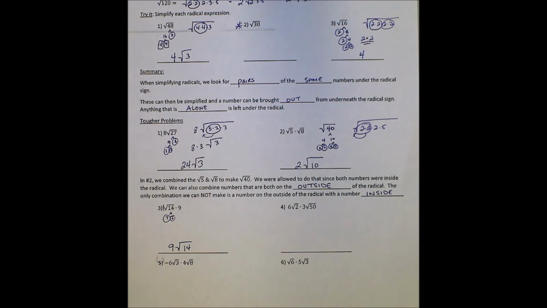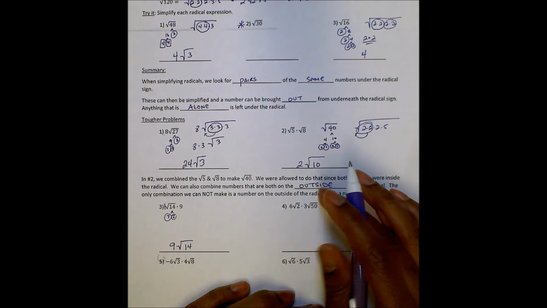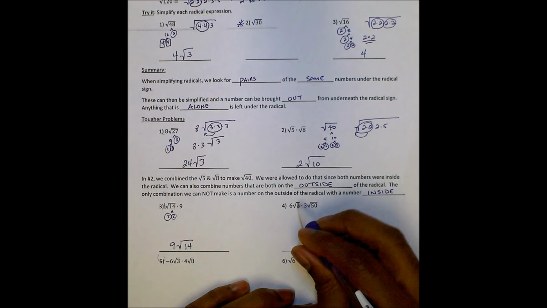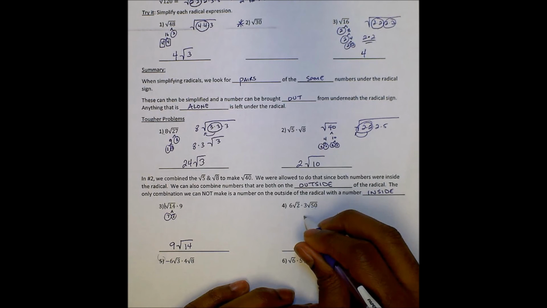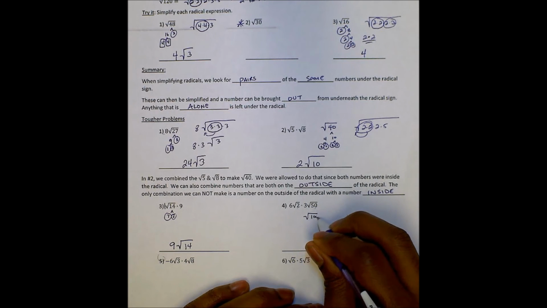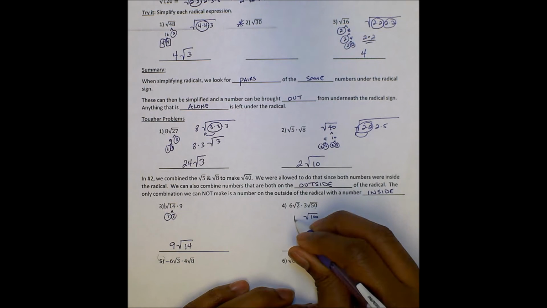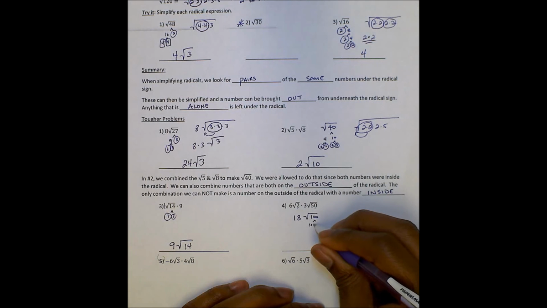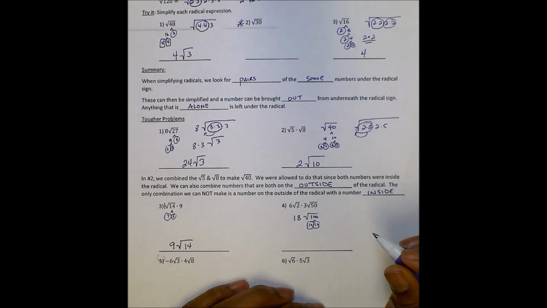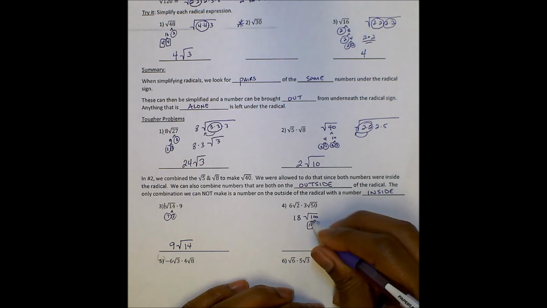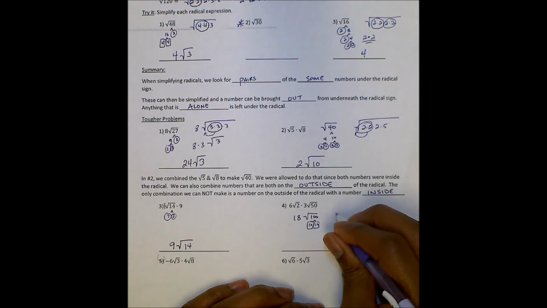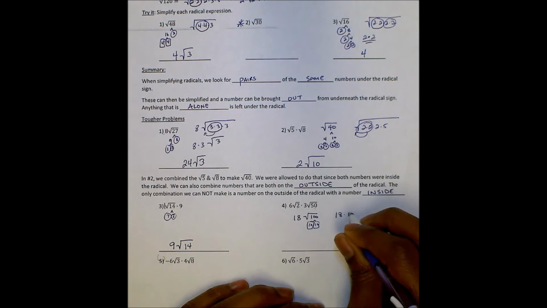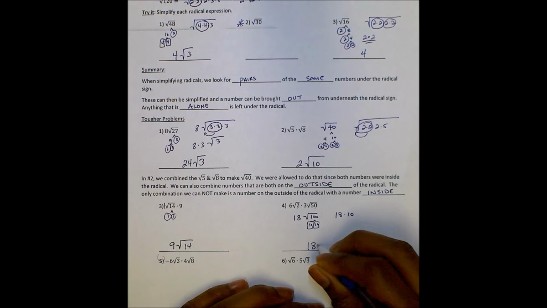Okay, so number 4, looking at it, we have the rule, and I just say inside by inside, outside by outside. So inside by inside gives me radical 100. Outside by outside gives me 18. Okay, and then I'll simplify. Well, 100, I know that 10 times 10 is 100, so I have a pair. So now I have 18 times 10, which is 180.